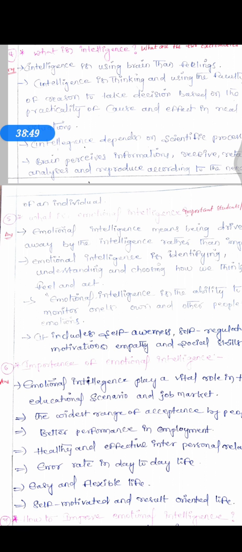So they lead others with self-motivation as a model. Because of these advantages, emotional intelligence is very important for students and at the same time for employees. These are very, very important things.